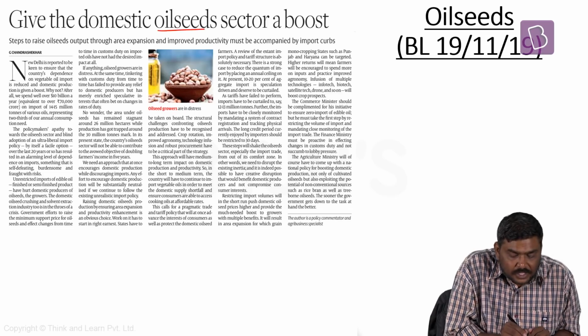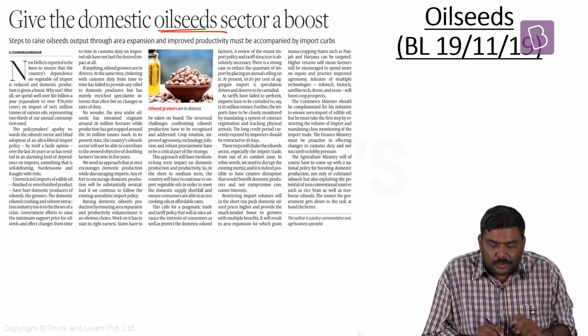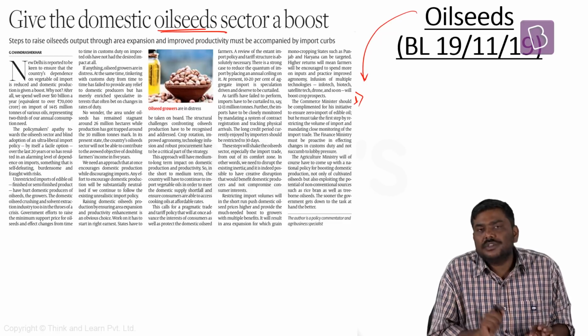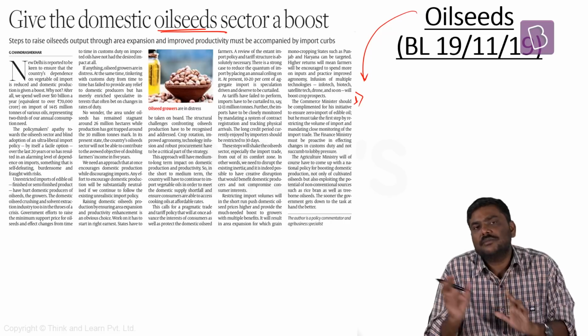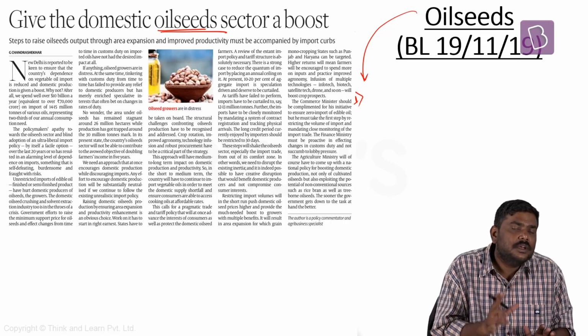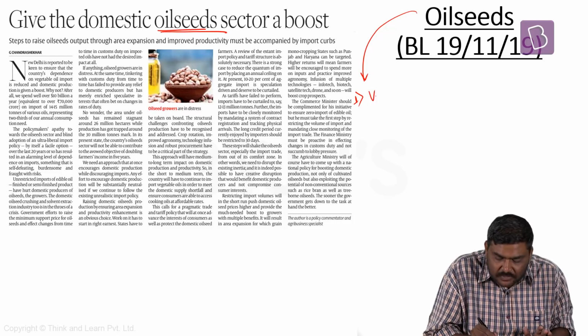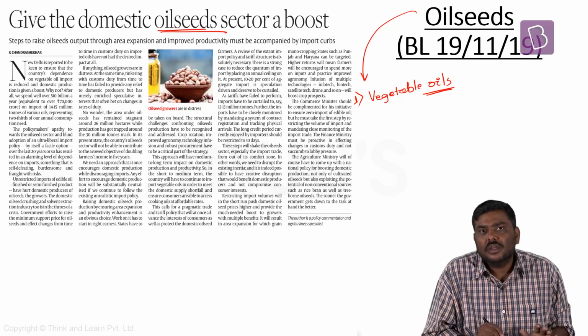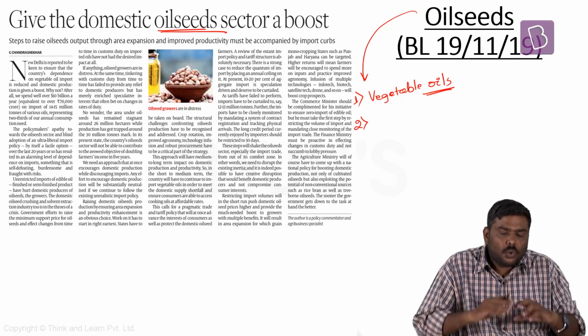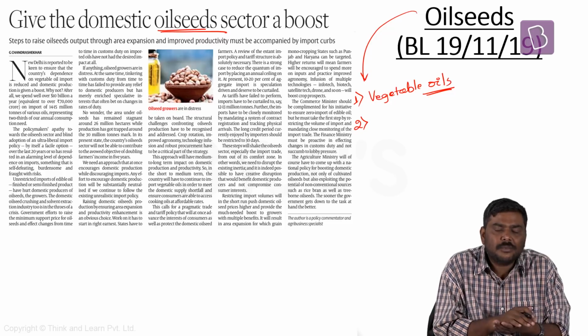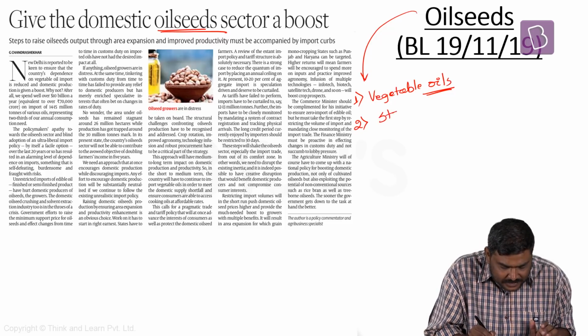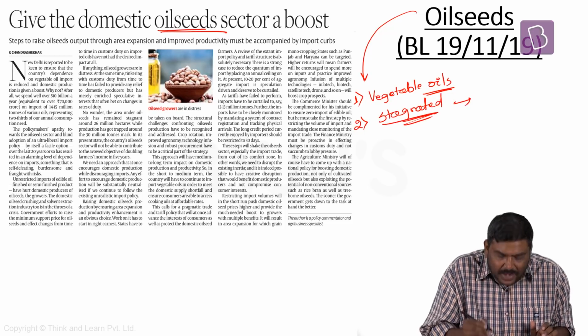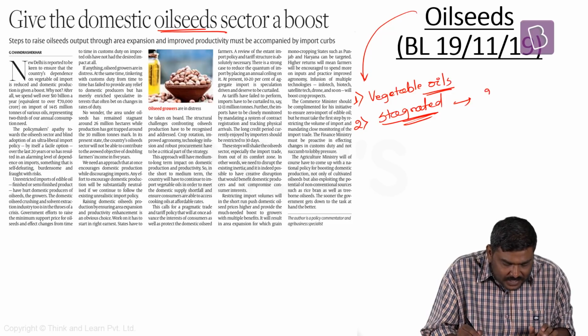The next article is related to the oilseed sector. Some of the very important points are: 1. The households usually consume multiple types of food items. One food item which is majorly consumed by households is vegetable oils. Now, what is the situation of vegetable oils in India? In the last couple of years, the total land used for cultivation of vegetable oils or oilseeds has stagnated. As per this article, the land used for cultivation of oilseeds has stagnated at around 26 million hectares.